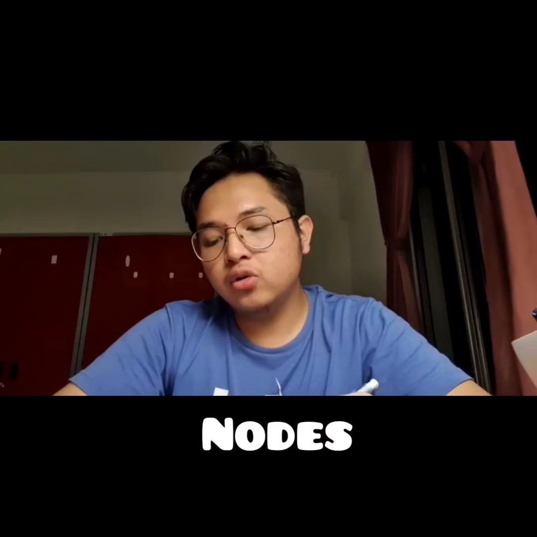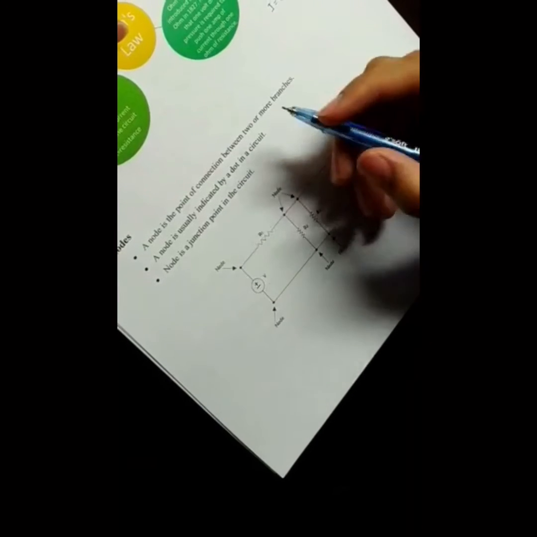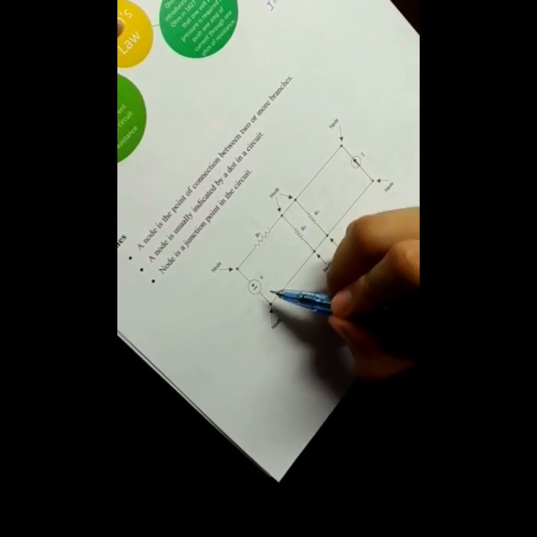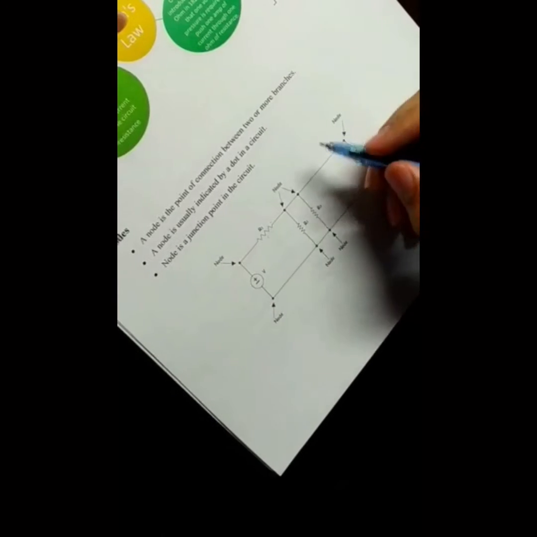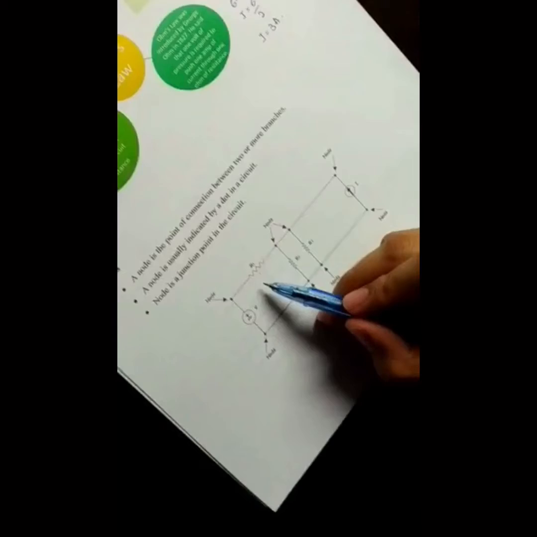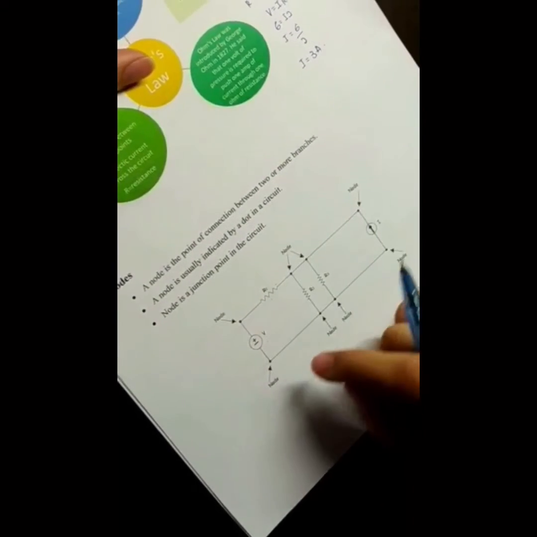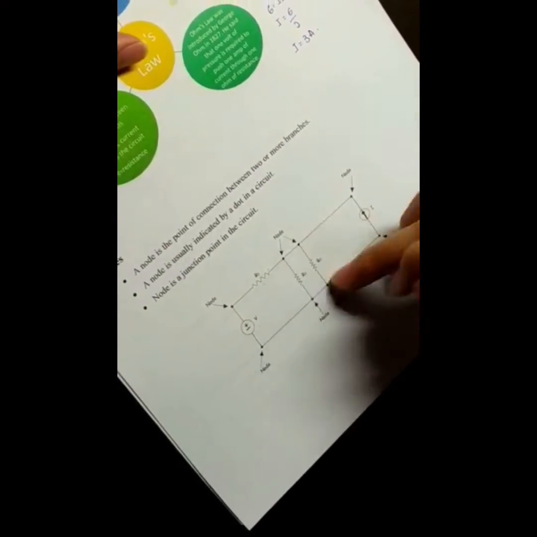Okay, for the second topic, I'm going to talk about nodes. A node is the point of connection between 2 or more branches. A node is usually indicated by a dot in a circuit. A node is a junction point in the circuit. As an example in this diagram, we can see that between R1 and the voltage source there will be a node. Between R1 and R2 there will be a node, and between R1 and R3 there will be a node. For this whole diagram there will be around 1, 2, 3, 4, 5, 6, 7, 8 nodes.